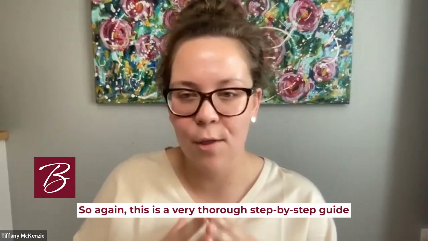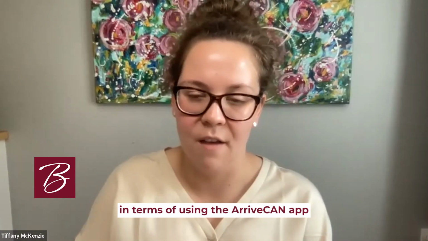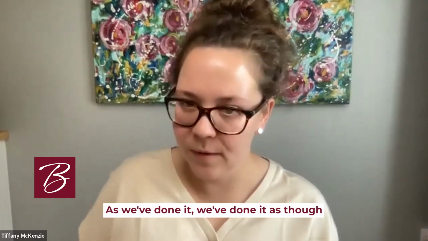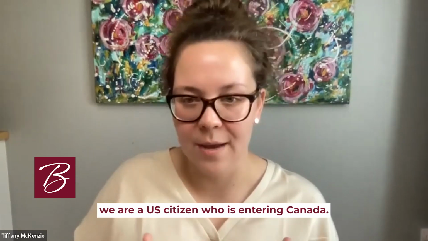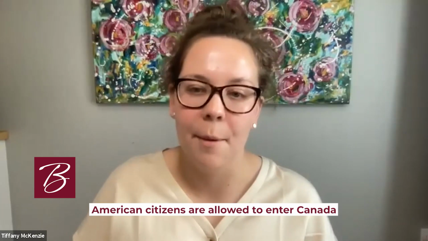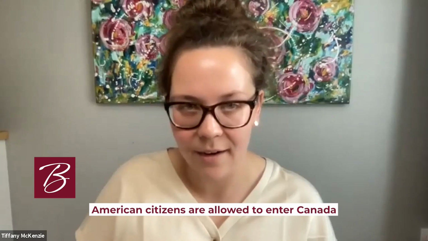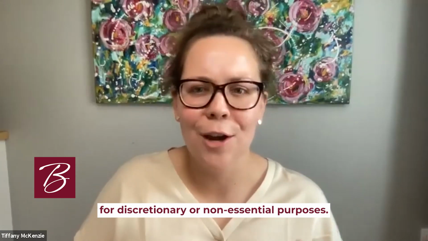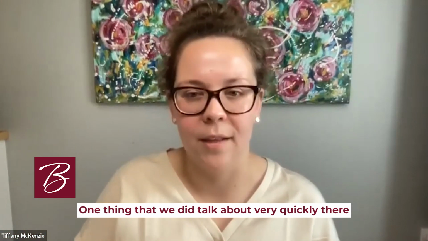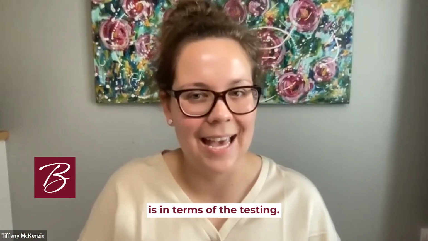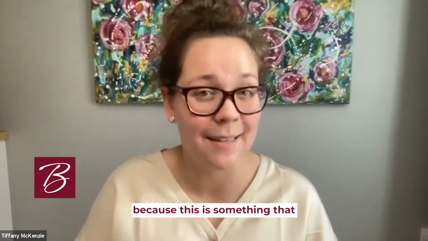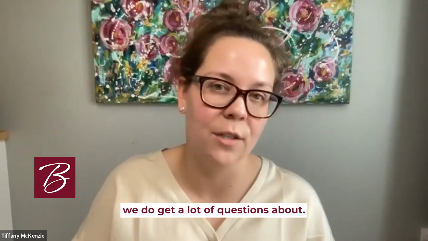So again, this is a very thorough step-by-step guide in terms of using the ArriveCAN app in order to seek entry to Canada, as we've done it as though we are a US citizen who is entering Canada. And again, as of this last week, American citizens are allowed to enter Canada for discretionary or non-essential purposes. One thing that we did talk about very quickly there is in terms of the testing. And I just want to really focus and highlight the testing very quickly, because this is something that we do get a lot of questions about.